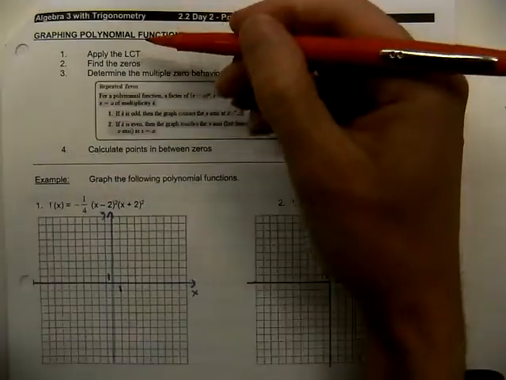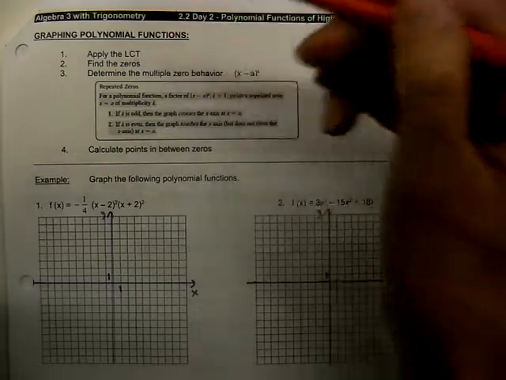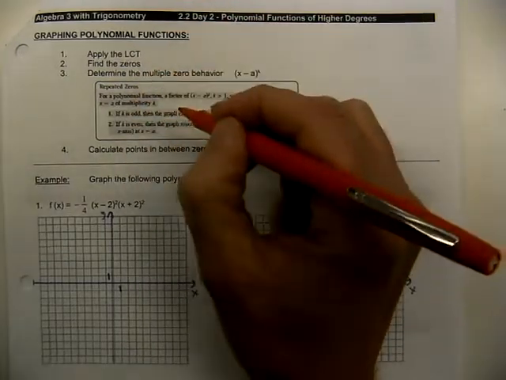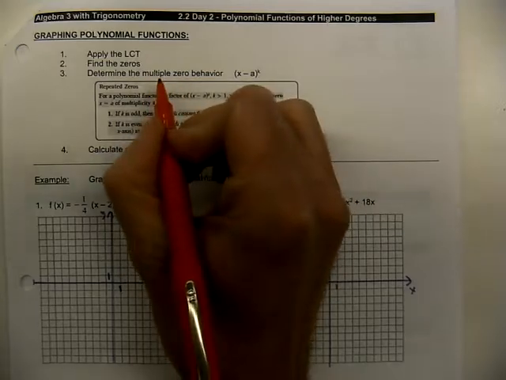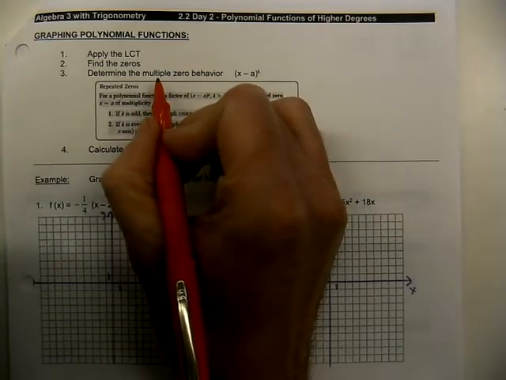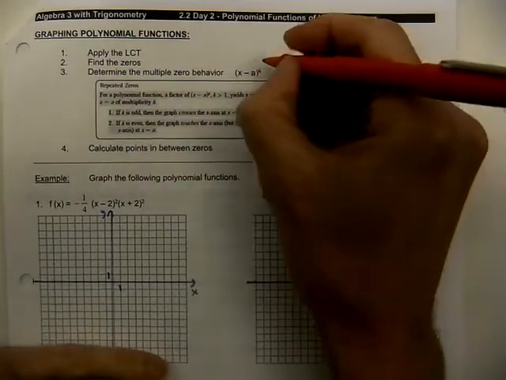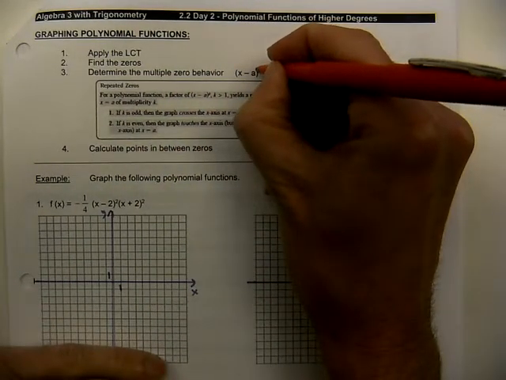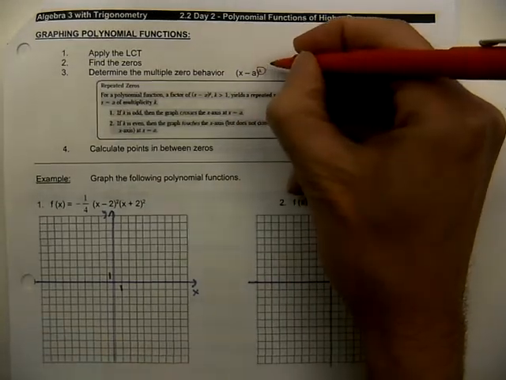All right, we will find the LCT first. We will find the zeros. Remember, those are the x-intercepts. And this is new for today. What we're going to do is see if any of those zeros have duplicates, or I should say have repeated values. So that's where the multiplicity comes in. And what you're looking at is the exponent right here on the factored form. They're using this little tiny k to represent that exponent.